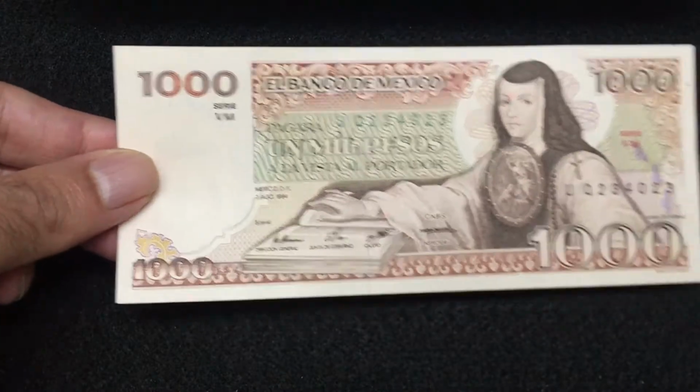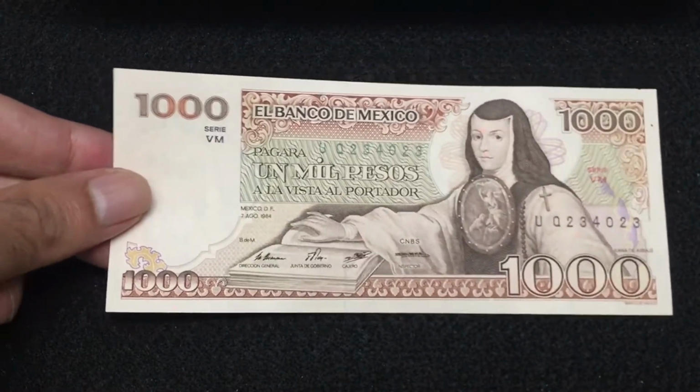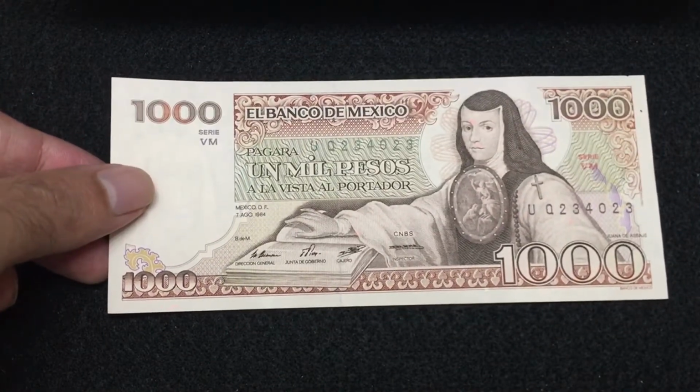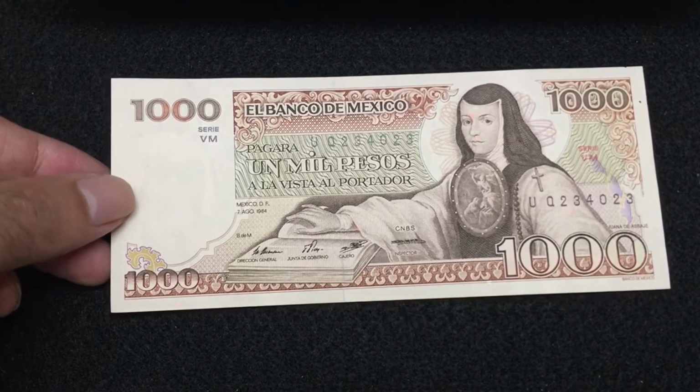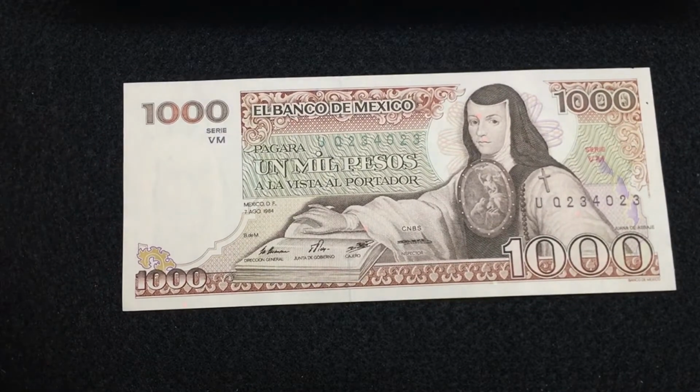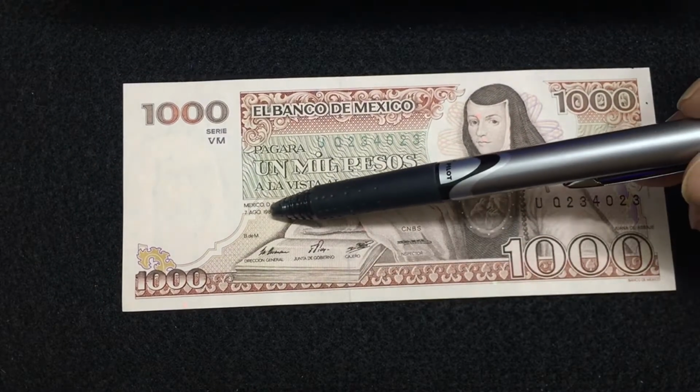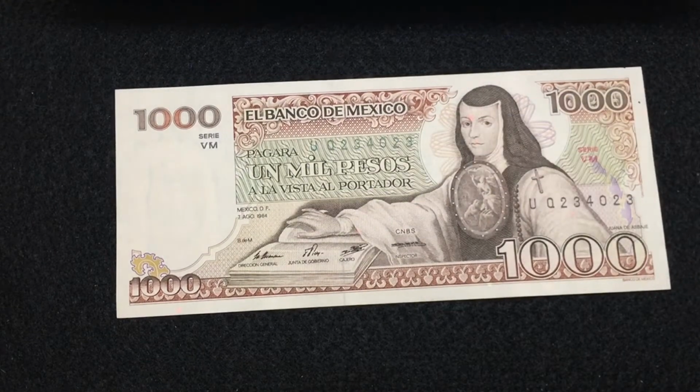This is the front side of Mexico 1000 pesos. This was circulated in the year 1984. Here you can see the year 1984. Let's check it under the UV light. Serial number is getting reflected under the UV light. Here you can see some dots in red color here, here, here, here, and here, here.